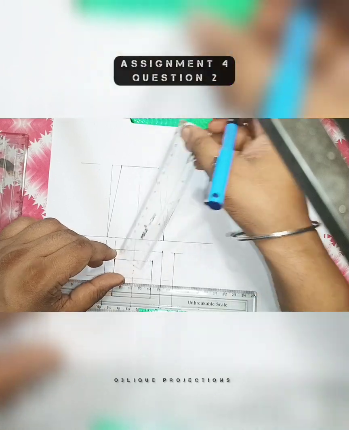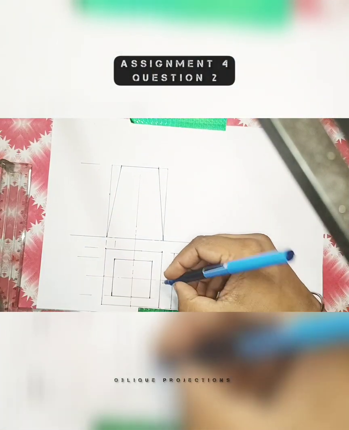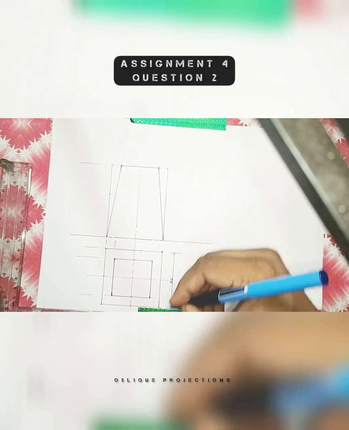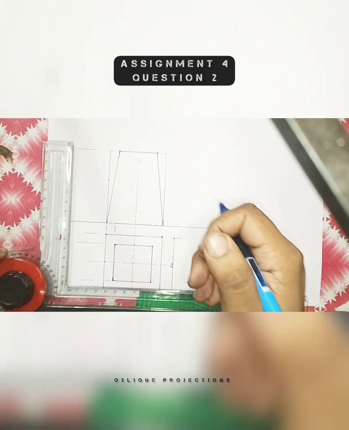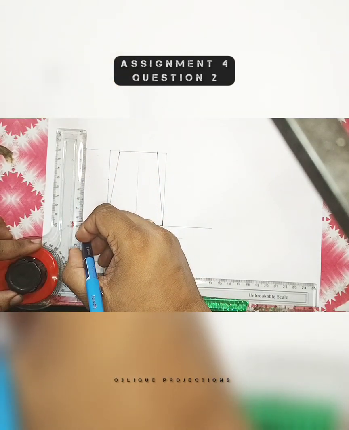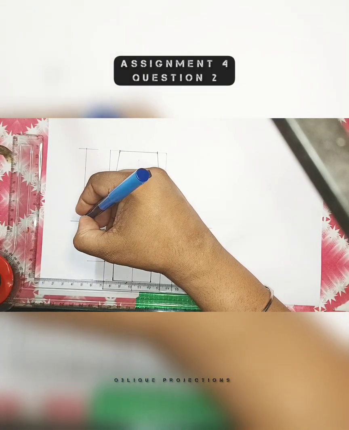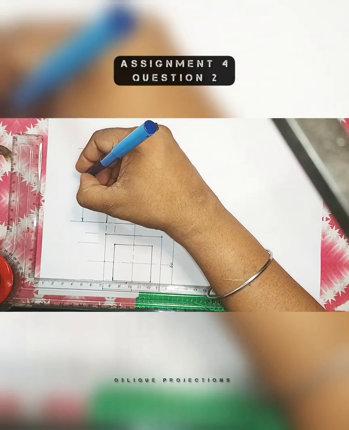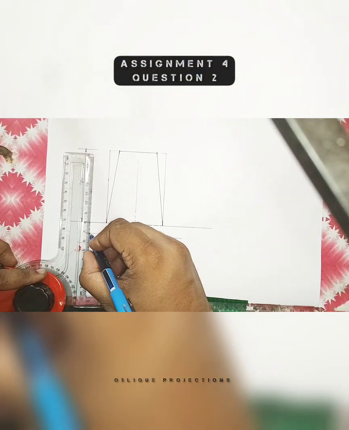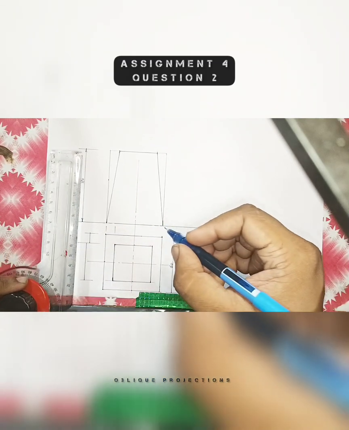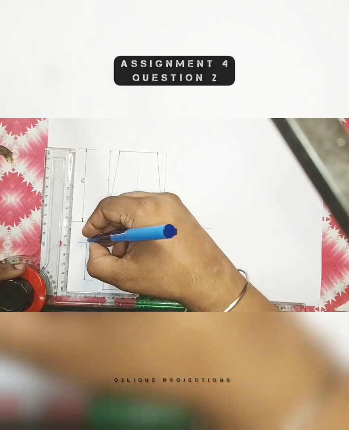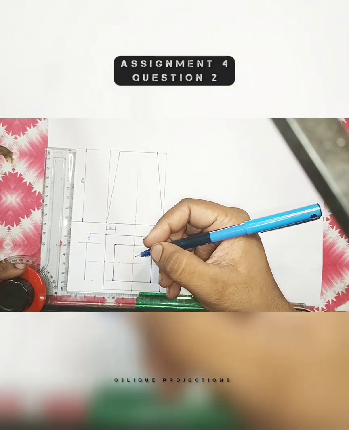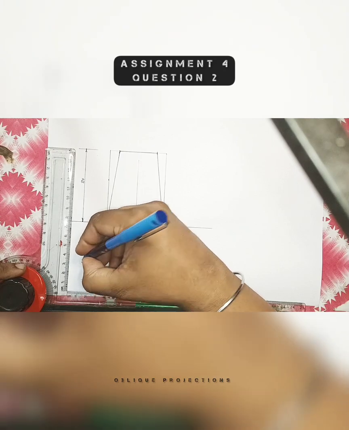This is the front side of this object. The distance here would be 60. Here the distance is 80. This is 10. This is 10. This is 40.